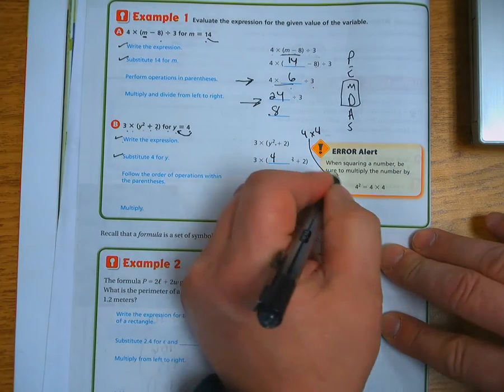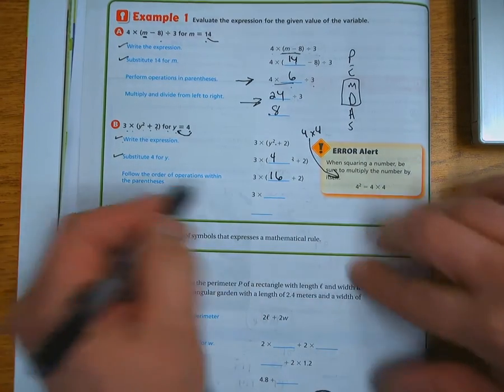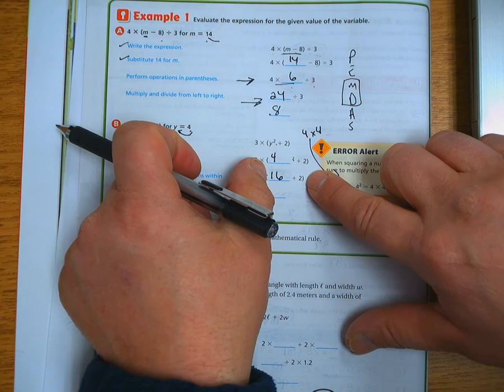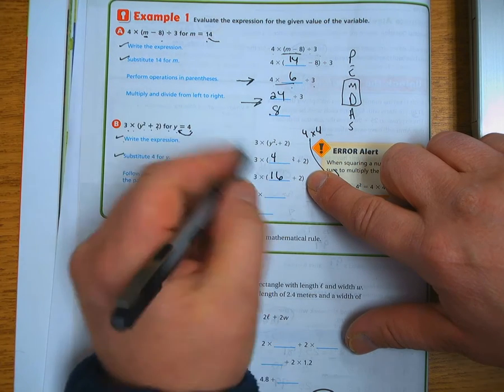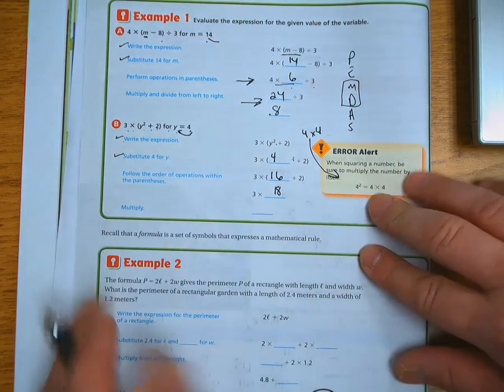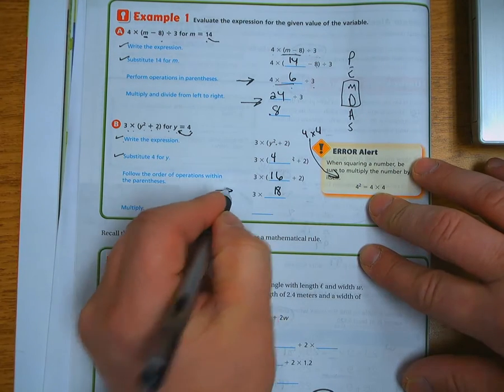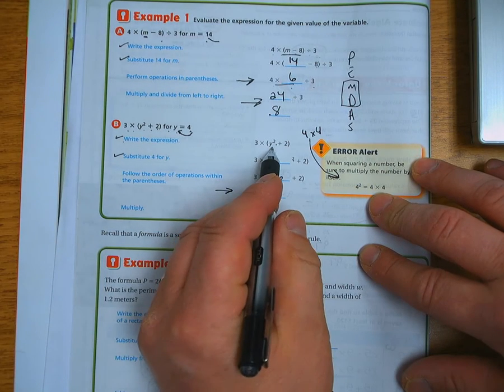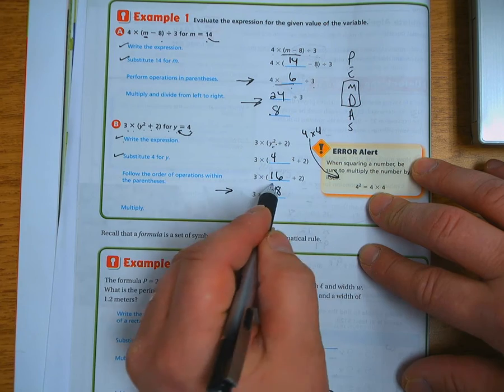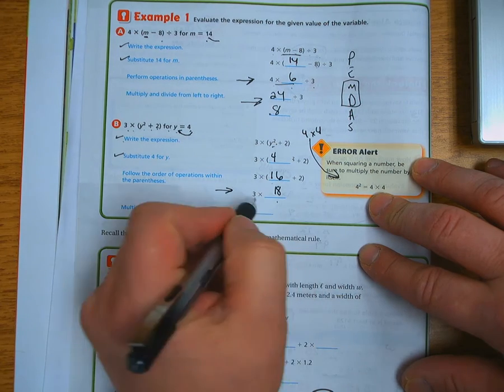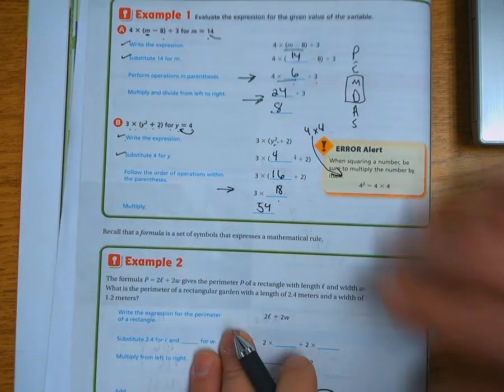They have an error alert right here. Okay, so I'm still not done with inside the parentheses. So I still have to do 16 plus 2, which is 18. Now I'm going left to right. I've finished my exponent, my parentheses with an exponent, and my parentheses. I'm down to this. 3 times 18 is 54.